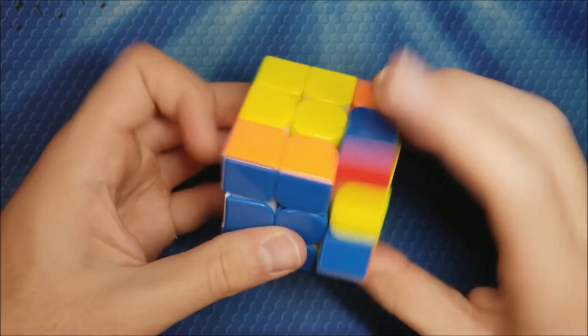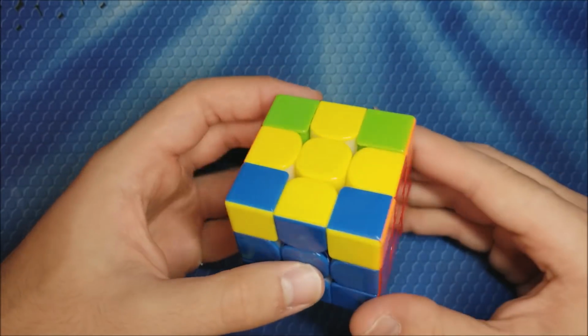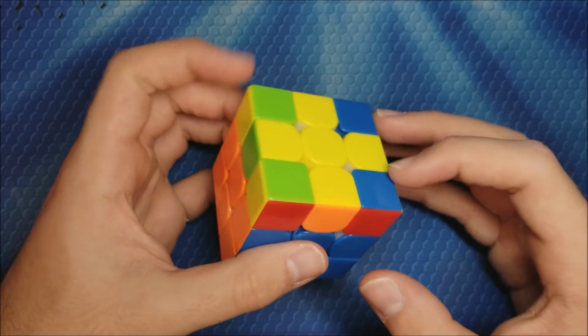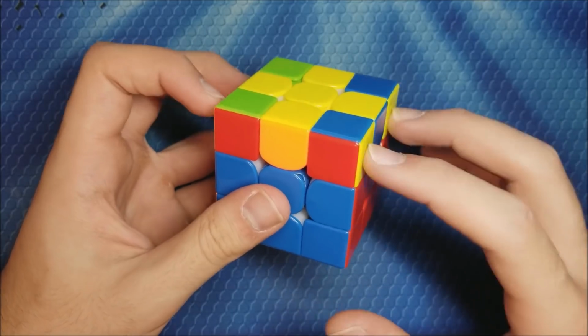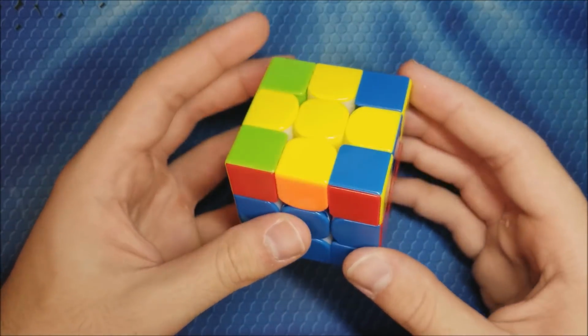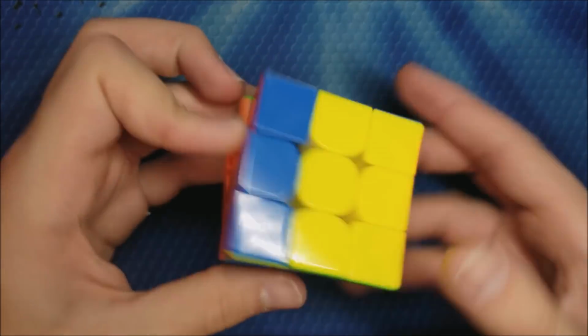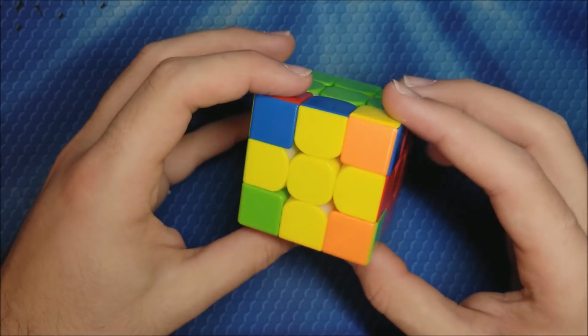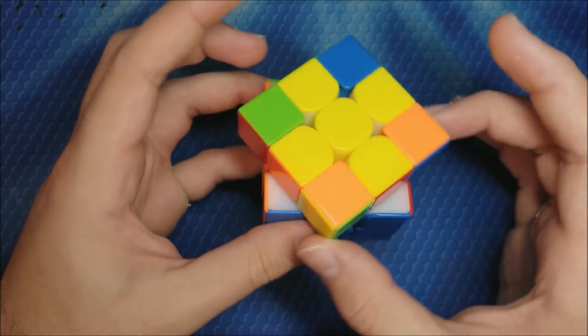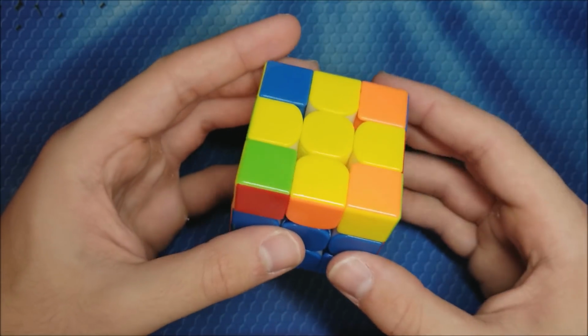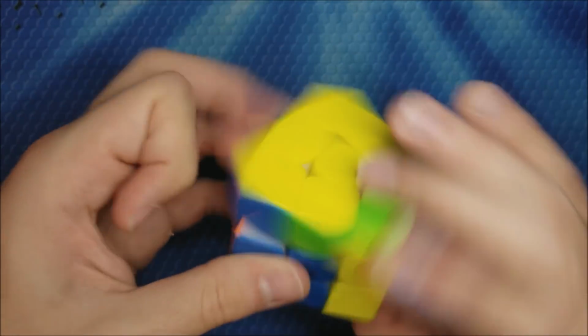So first, for the H cases, I think these are really easy because all the corners will have the top color on the sides. So from any angle, it should be easy enough to see what you have. And same thing goes for the pi cases, since all the corners will be misoriented and you'll be able to find from any angle what you need to do.